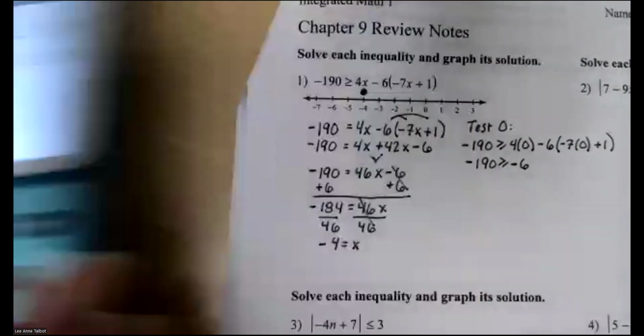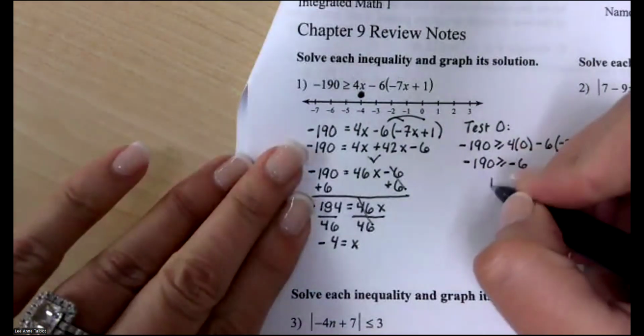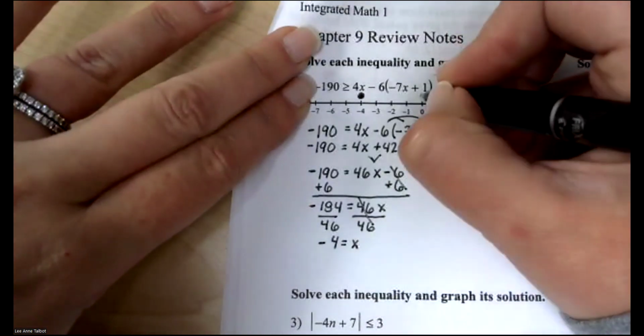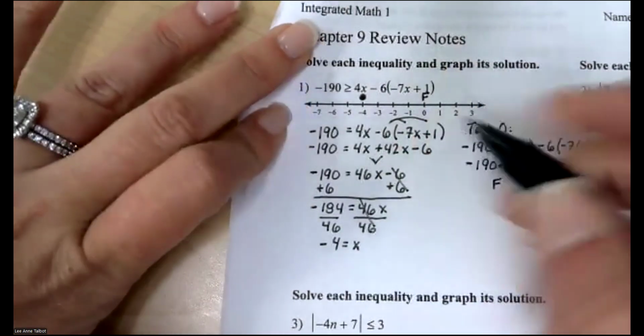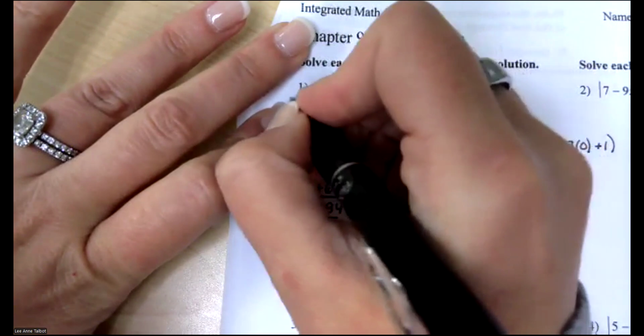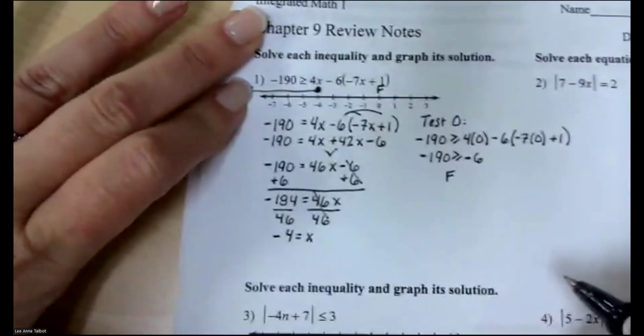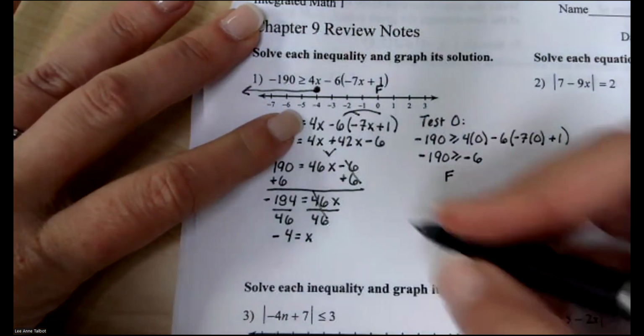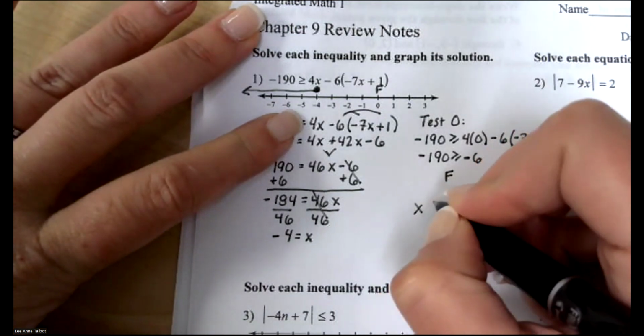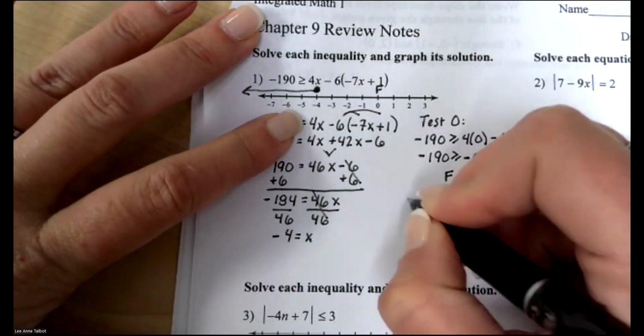Okay, is this true or false? False. Okay, so that means that I'm false at 0 because that's what I plugged in. So my arrow is going to go away. And then this is the part that you're not going to forget, the final answer.